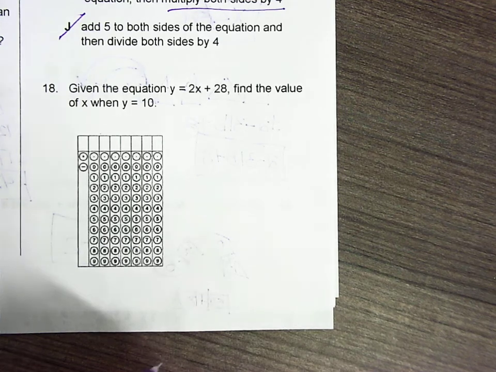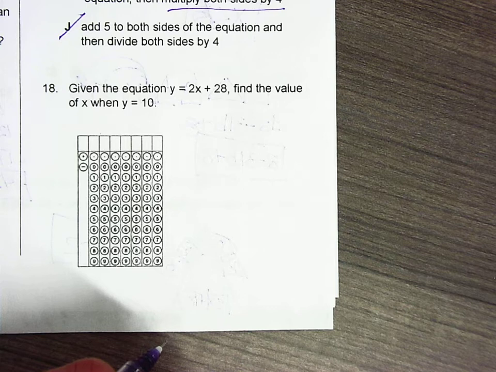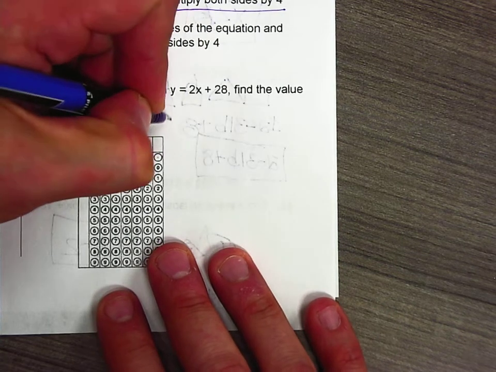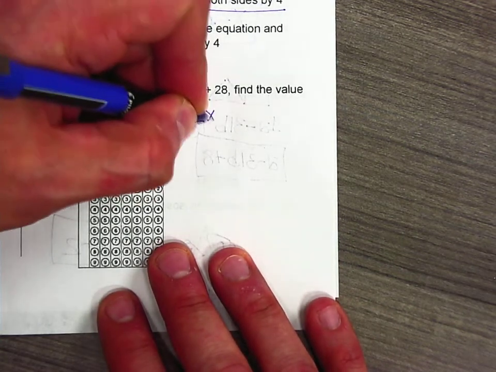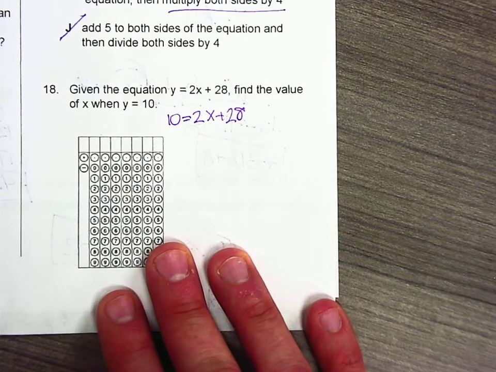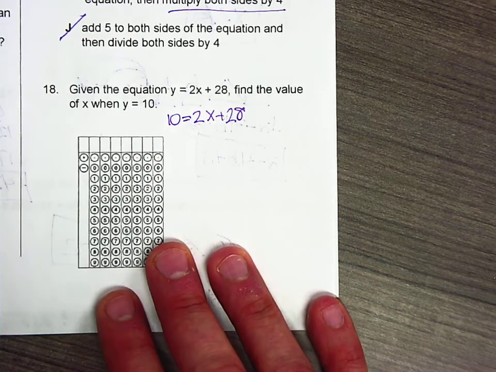Finally, number 18. Given the equation y equals 2x plus 28, find the value of x when y equals 10. So they're telling us that y is equal to the number 10. So 10 equals 2x plus 28. And there's our old friend two-step equation. So let's just solve for x.